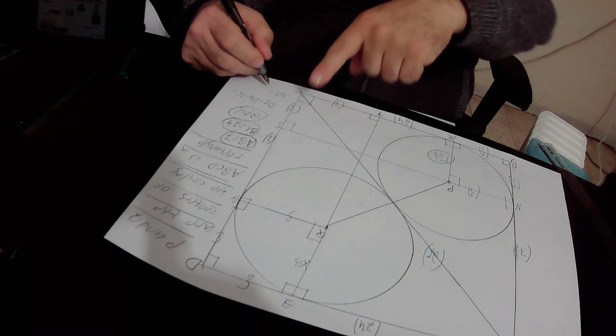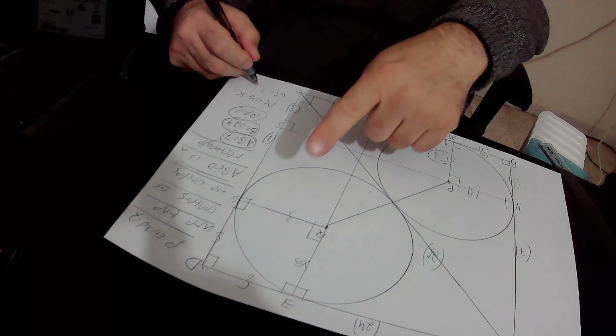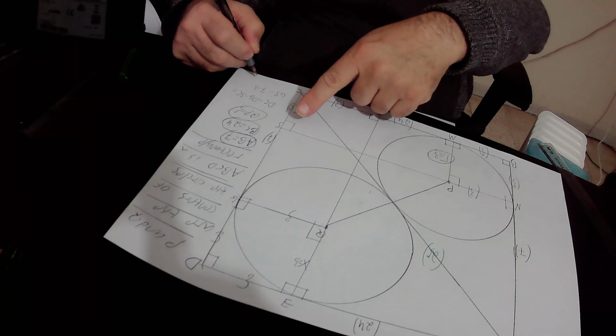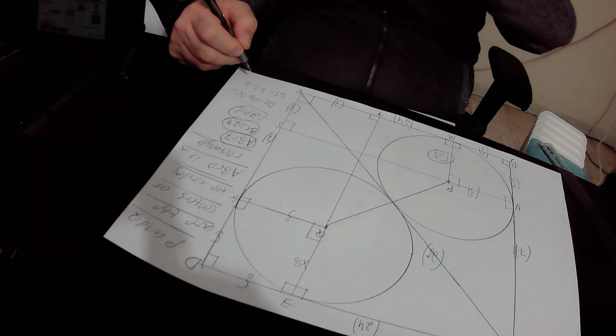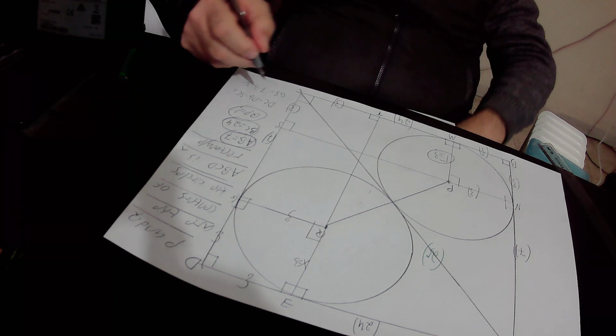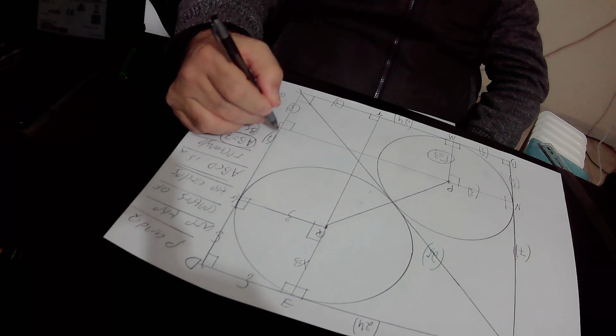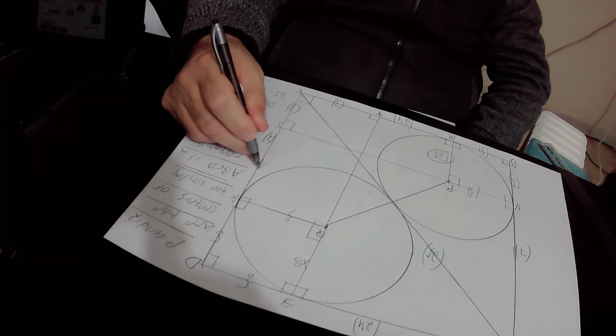So DC is 7 units, minus DG that is 3, minus SC that is also 3. So the missing side GS must be equal to 7 minus 3 minus 3, that is 1. So we found out that GS equals 1 unit in its length.